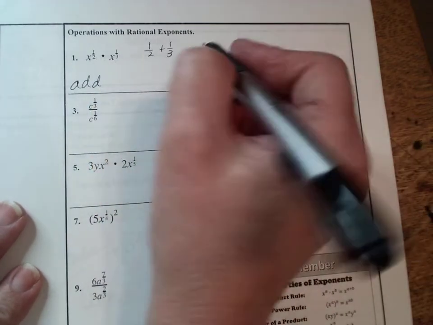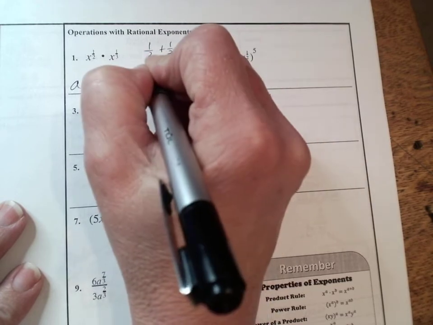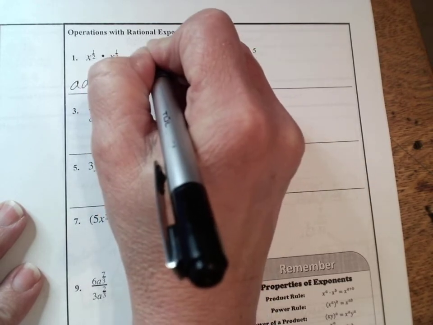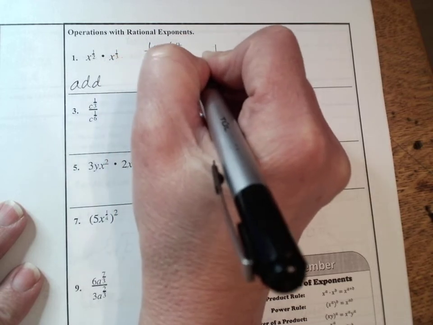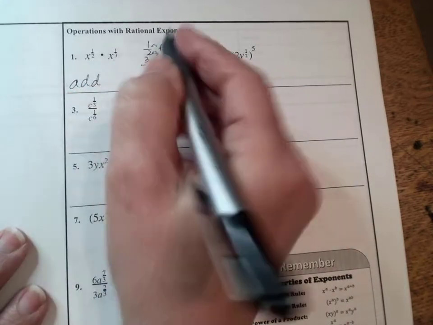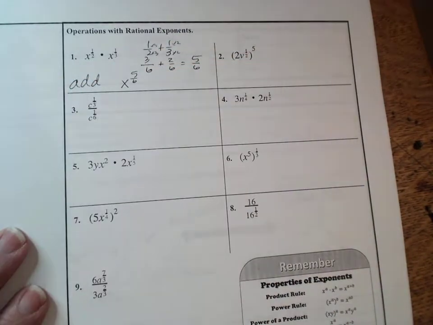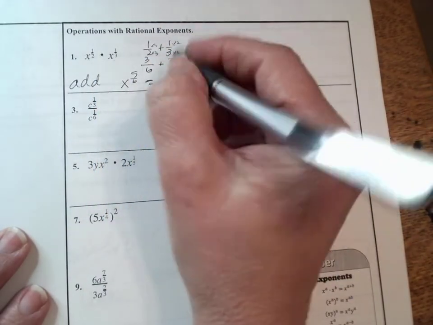The least common denominator is 6. So that's 3/6, because I'm multiplying by 3, plus 2/6, which is 5/6.